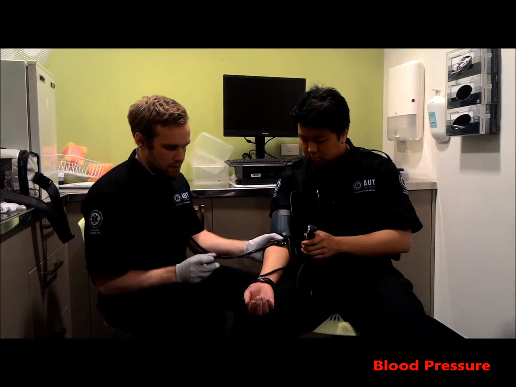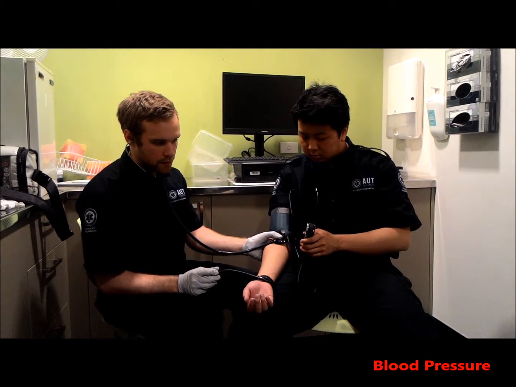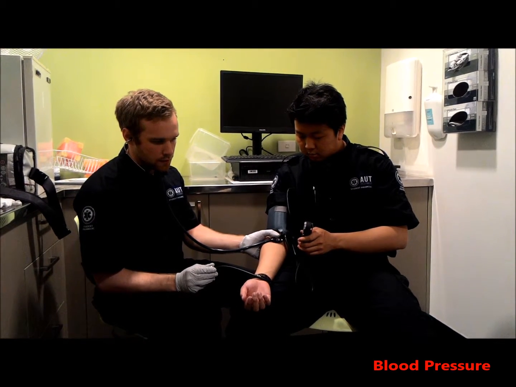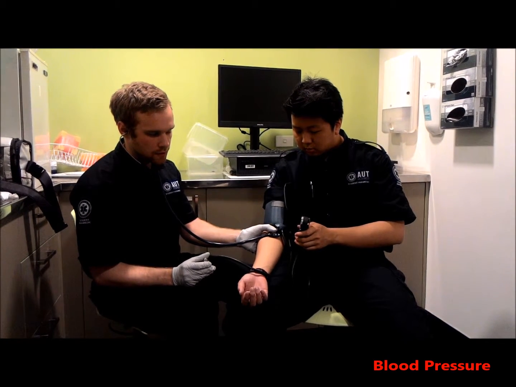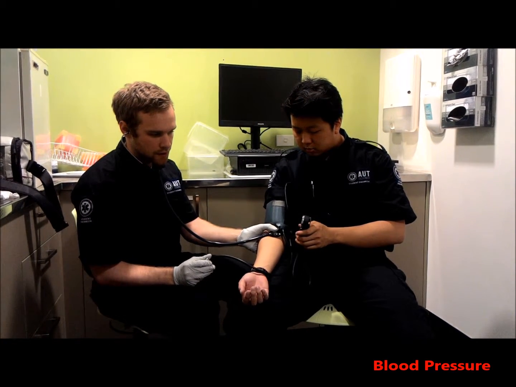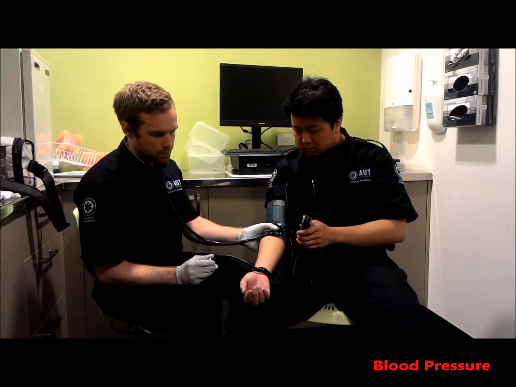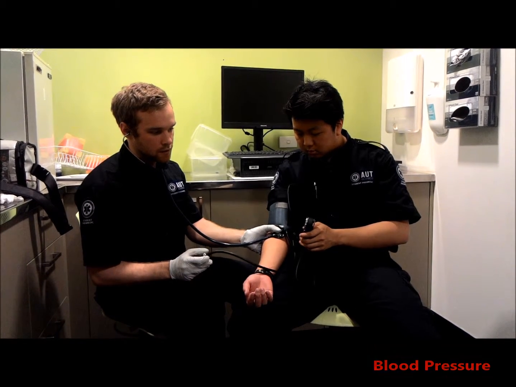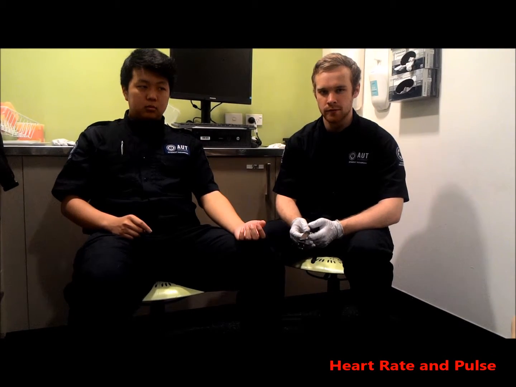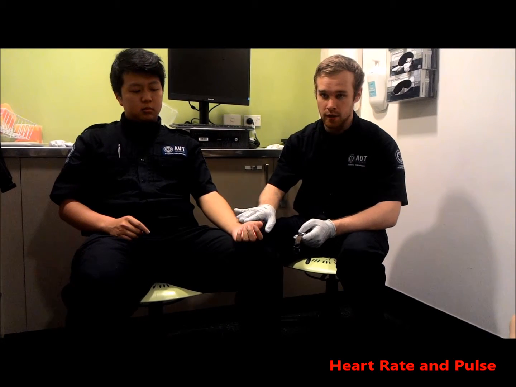I'm going to slowly release this valve until I can hear the loudest audible pulse. So that's 123 systolic. And now keep releasing it until I can no longer hear this pulse. It'll be 74 diastolic.